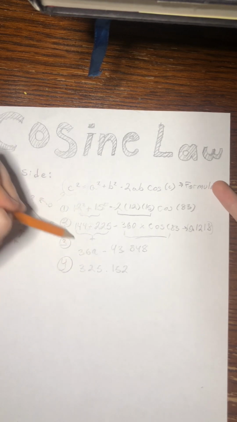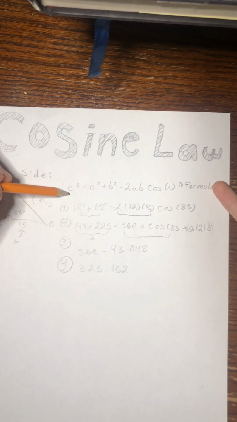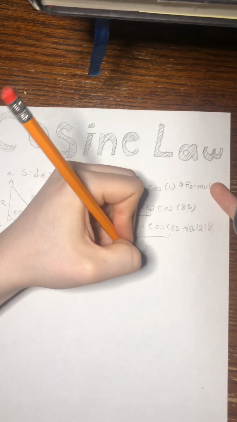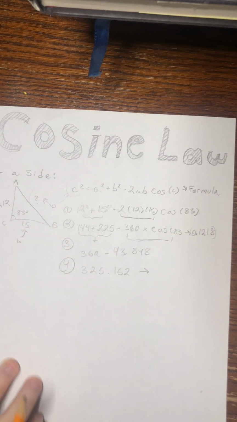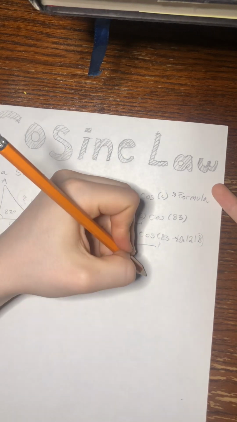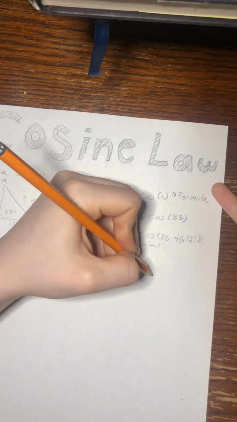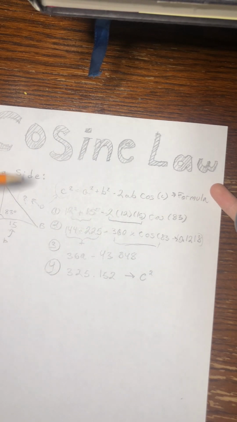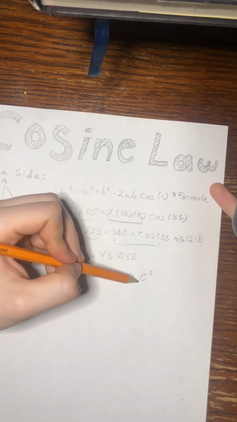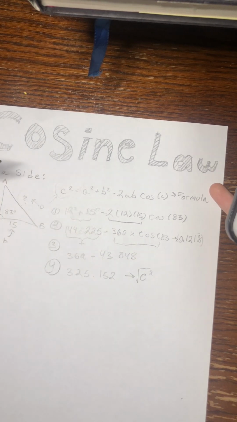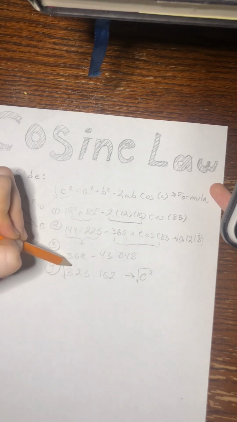Remember, if we go back to our formula here, you can see that it says C squared, meaning that it's to the power of 2. So this is our C squared. To get it to just C, we are going to square root it.